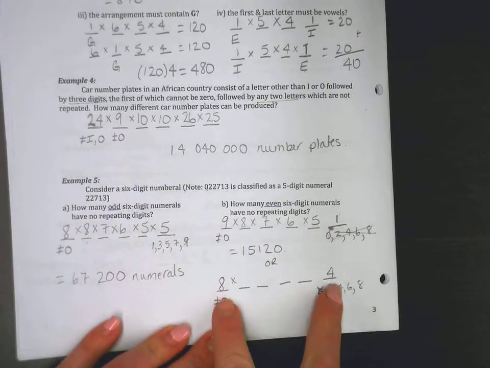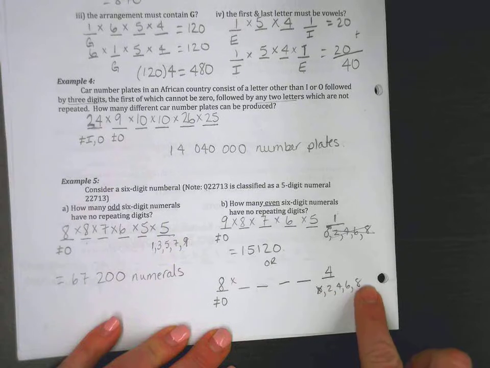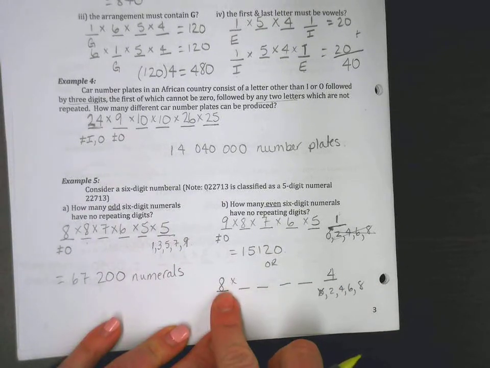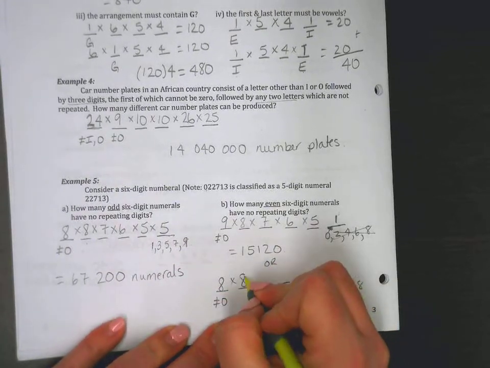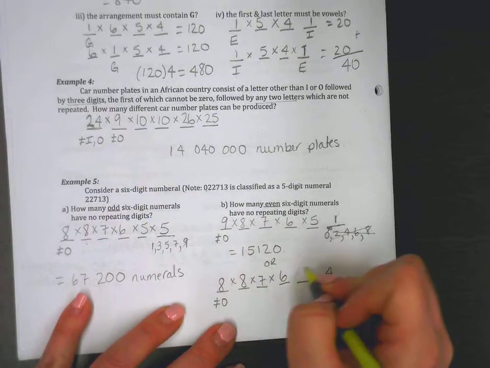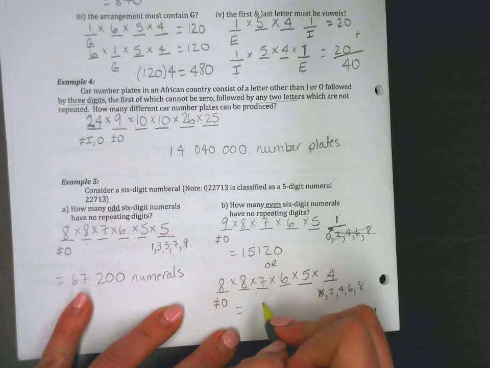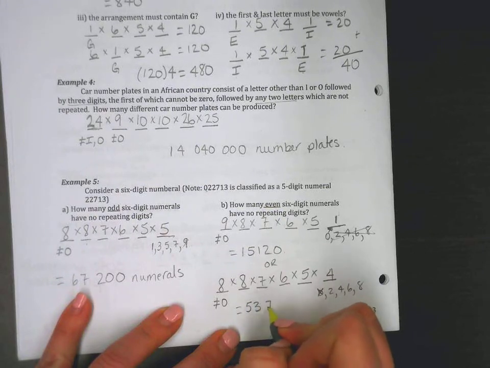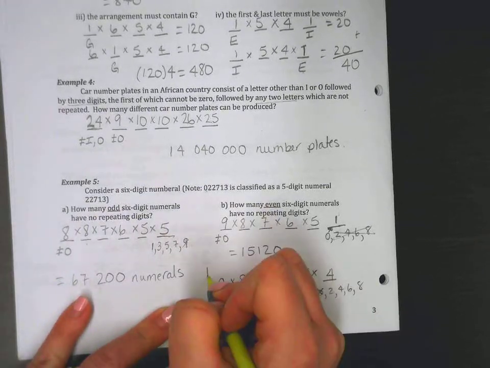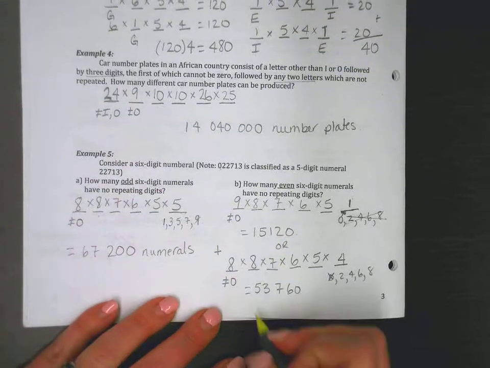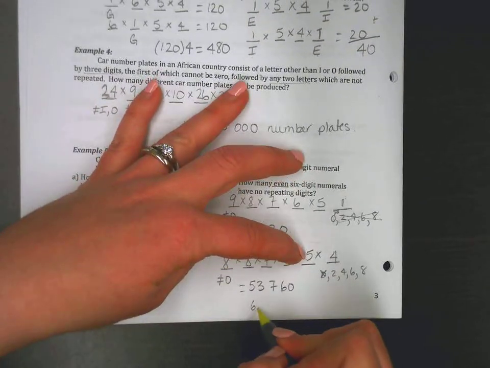One of these and just another out of a total of 10. So there's going to be 8 digits left. Times 6 times 5 times 4. So this value would be 53,760. And then I'd want to add these totals together to give me a total of 68,880 numerals.